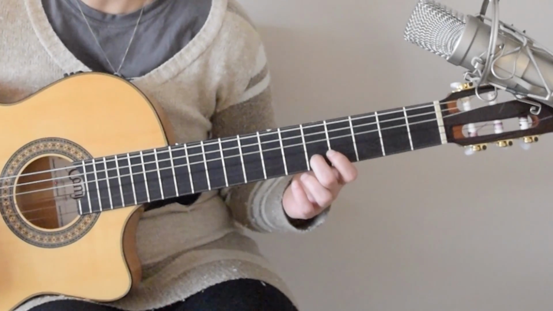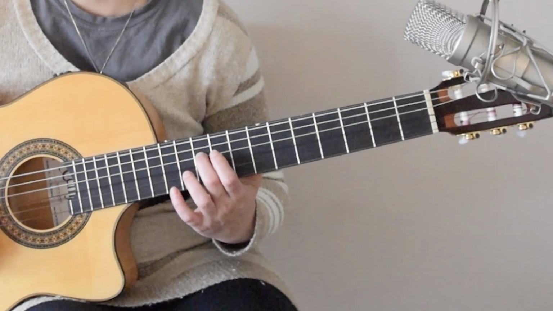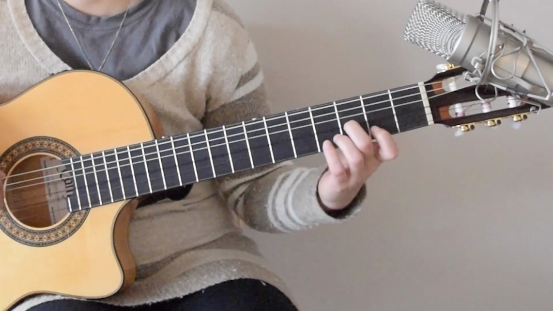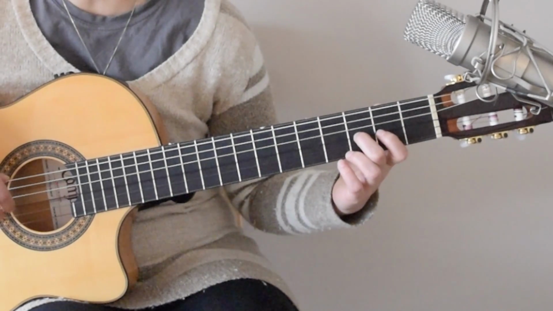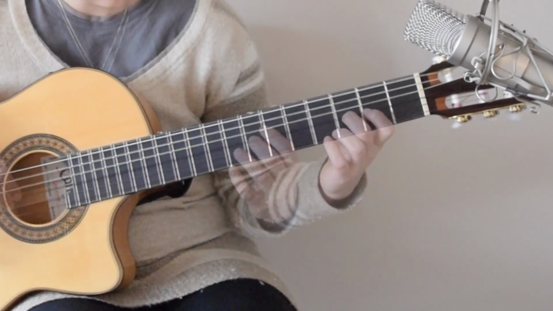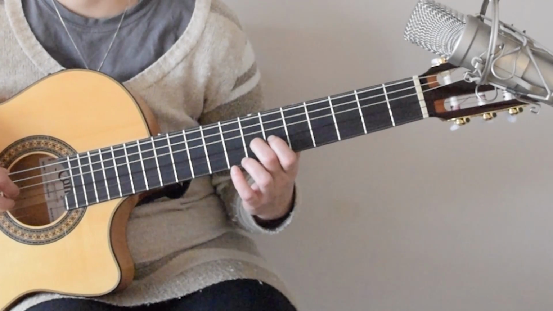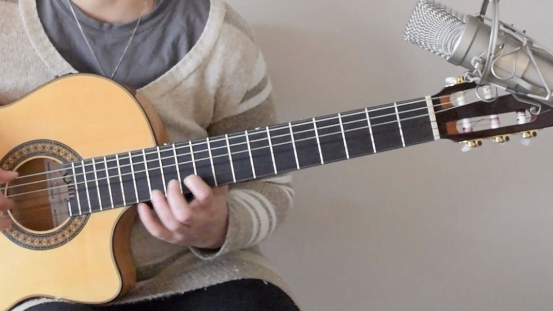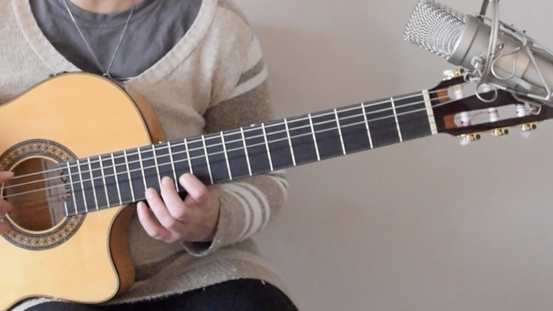This was E. This was C. This was A sharp or B flat. This was D. This was B flat or A sharp.